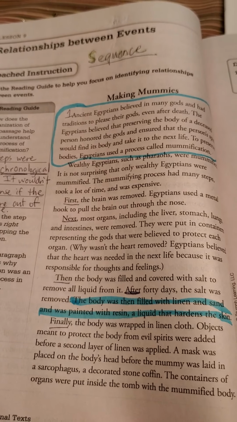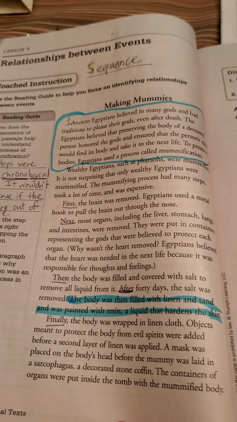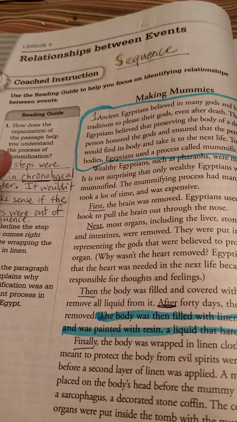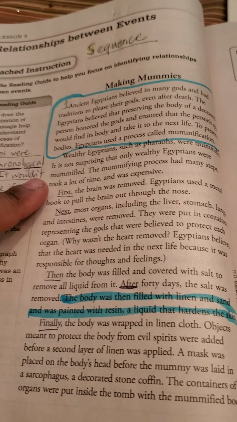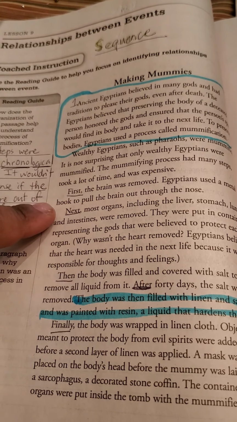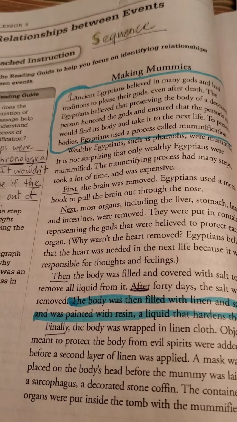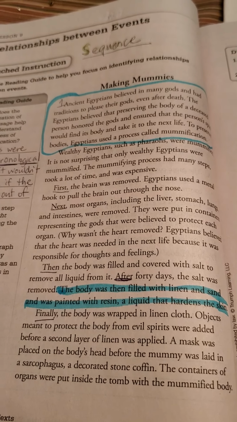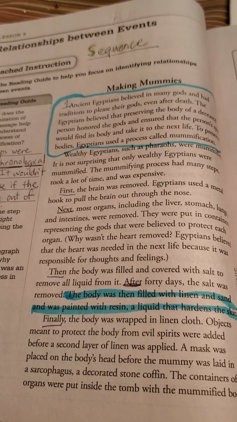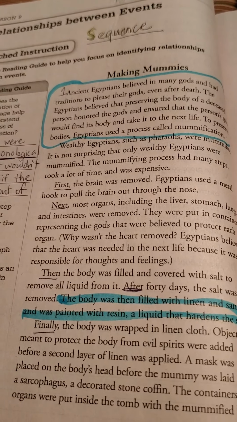So in this passage about making mummies, it talks about the mummification process.